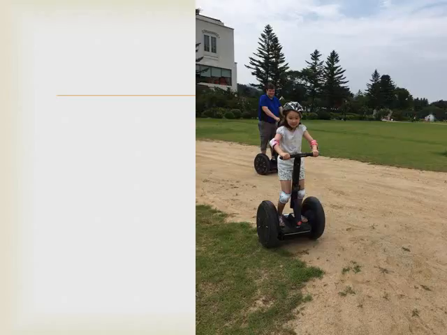All right, looking at this picture, you'll see a man and a girl, and they're on segways. So probably you're going to say a father and daughter are out riding segways or two-wheeled motorized contraptions, whatever you want to call them. Then, what are you going to describe next? So what is the main focus? Why was this picture taken?